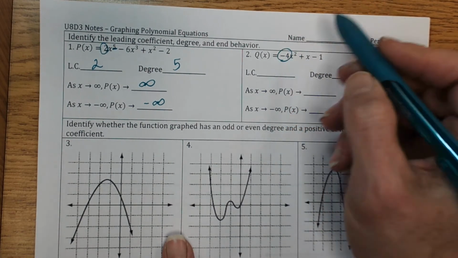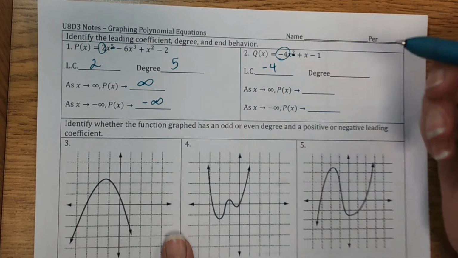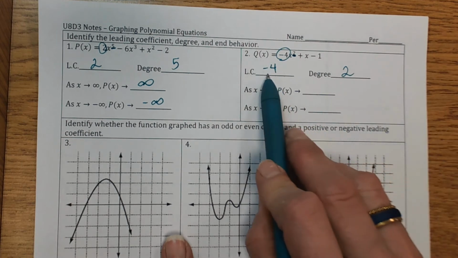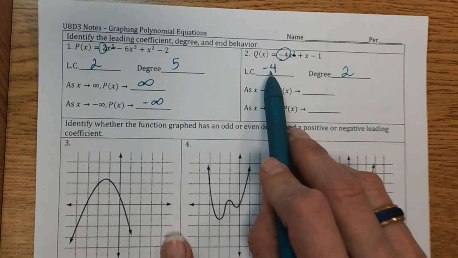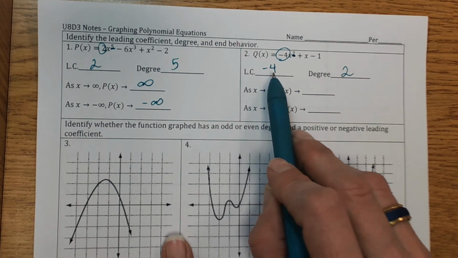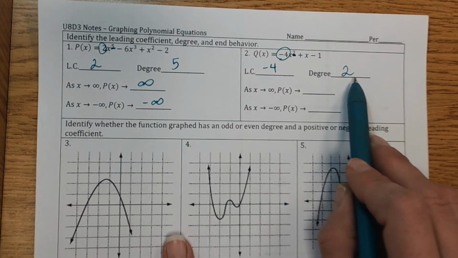All right, we see it right there. It's -4. And then our degree is that first exponent, and it's even. It's 2. All right, leading coefficient, that's negative. That means that we're starting down on the right side, and because it is an even degree, both ends are going to be pointing the same direction.